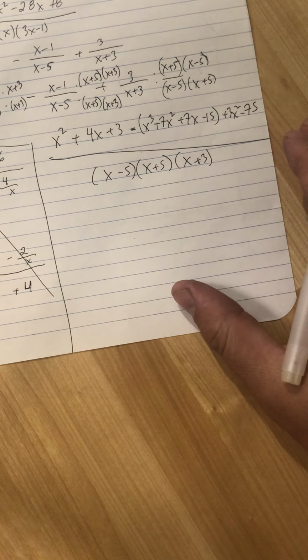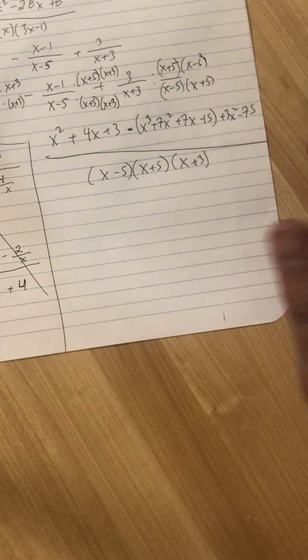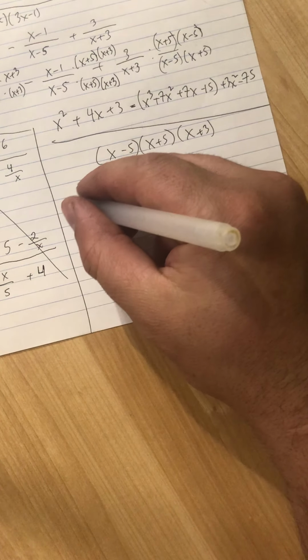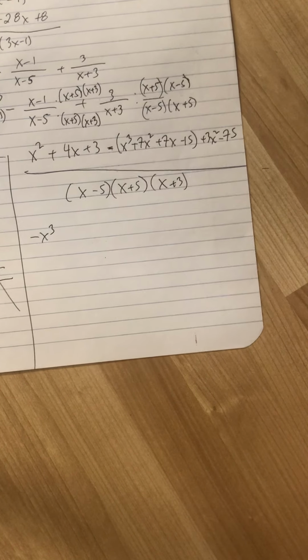Okay, so then your final answer, this is number 30. Should be negative x cubed. Again, because we have to distribute the negative to everything inside this parenthesis.